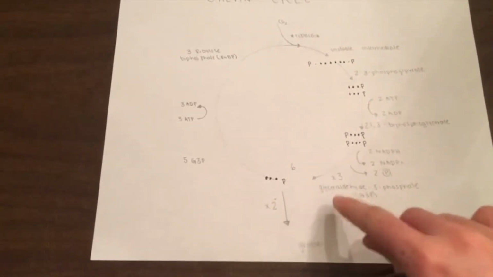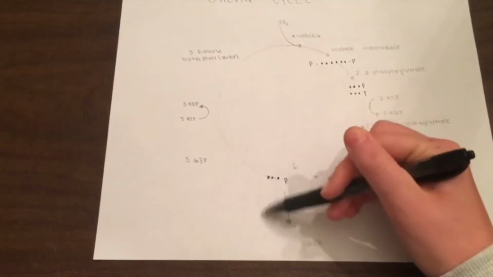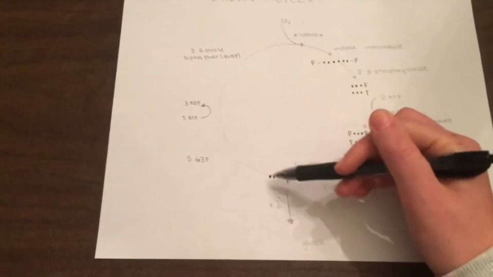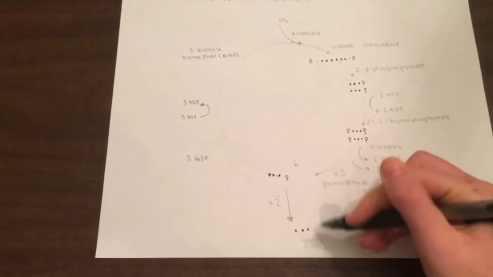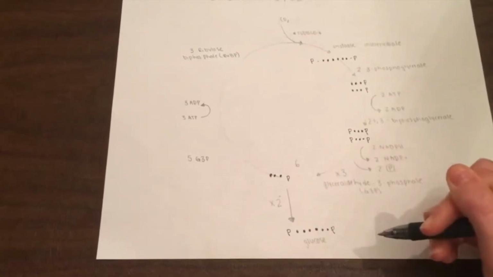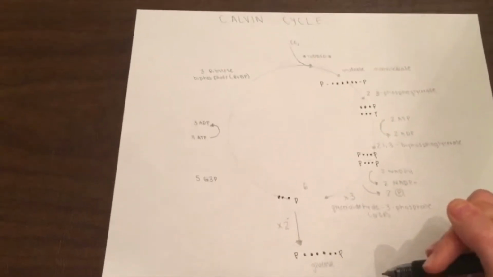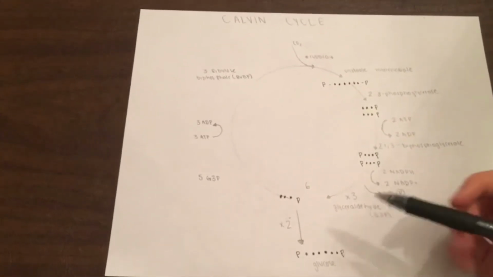And then this 3 times over reaction is going to happen twice because this G3P molecule is going to be released. And once you have 2 of these 3 carbon molecules, you can produce the 6 carbon molecule of glucose with a phosphate group on each end. Now, because this is a cycle, we have to regenerate the RuBP that we started with.